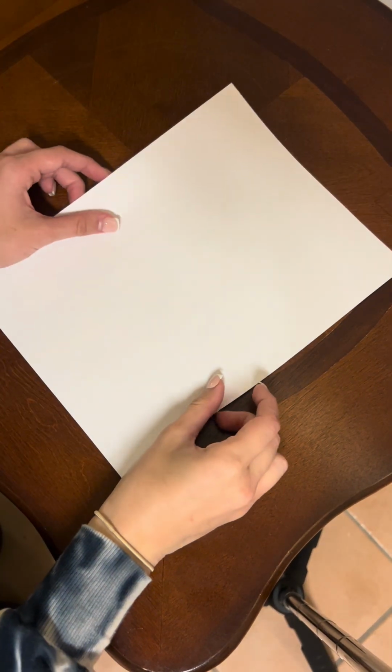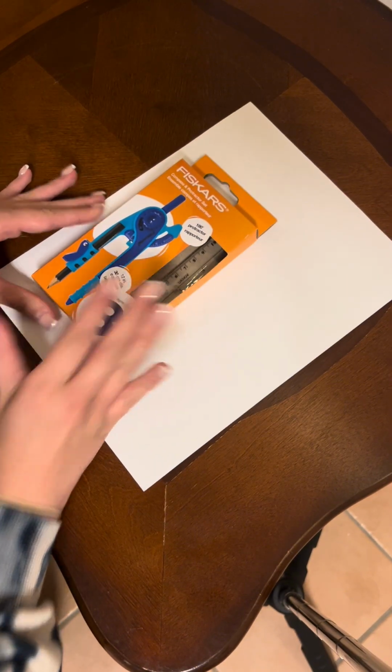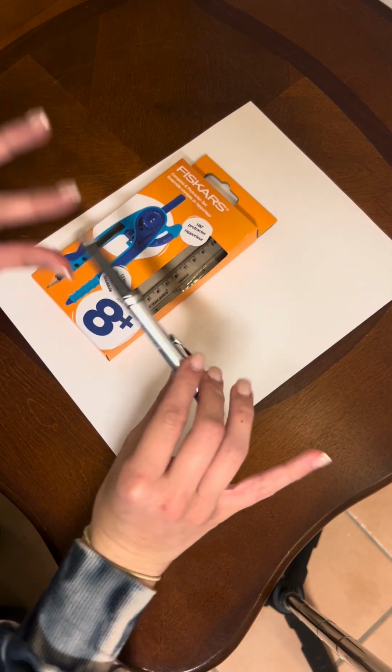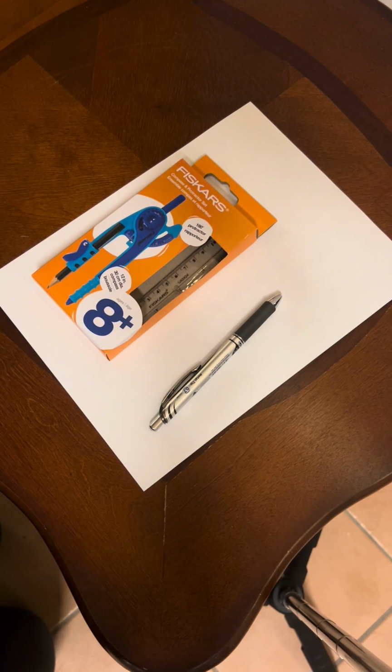When it comes to materials, you'll need a piece of paper, a protractor with a straight edge, and a pen or a pencil. Today I'm going to be using pen so you can see it a little bit easier.